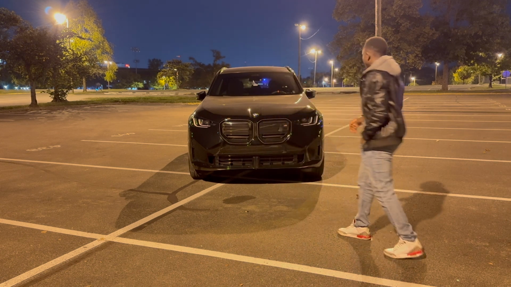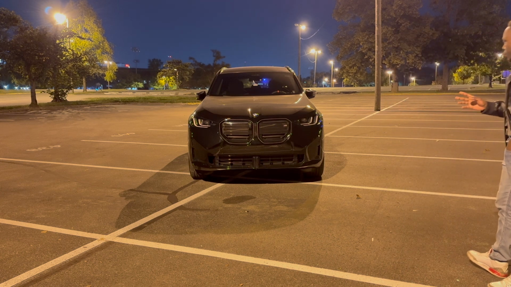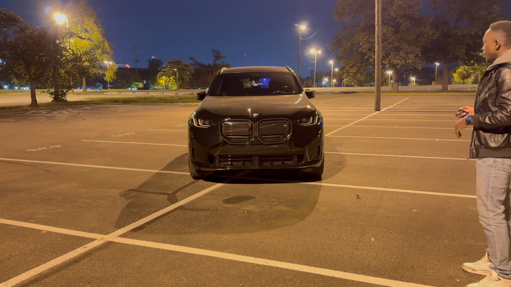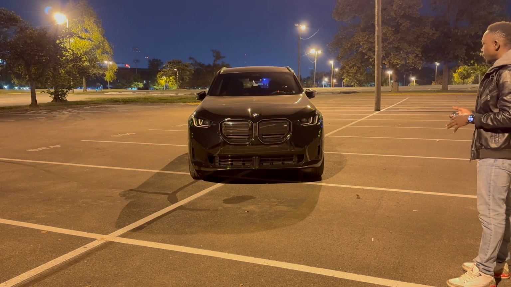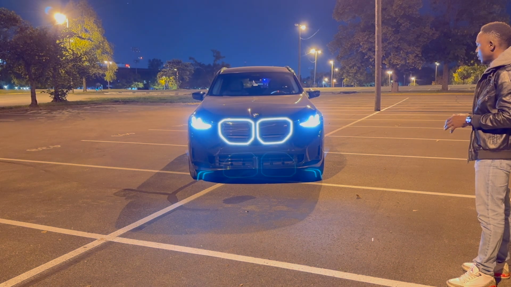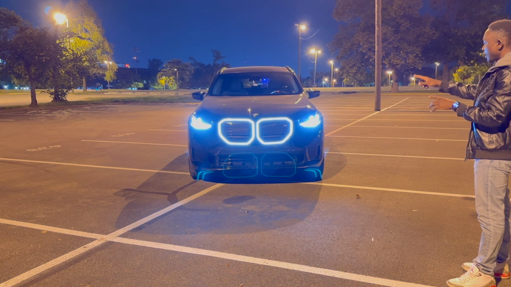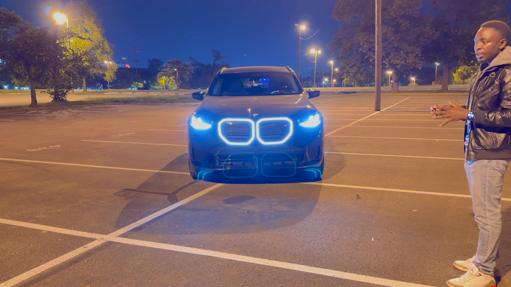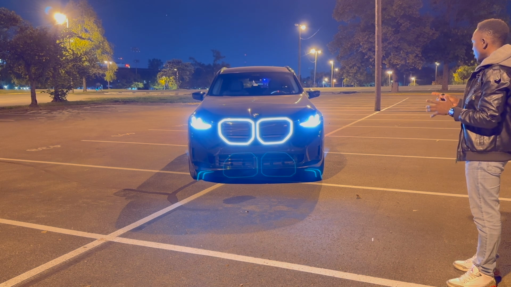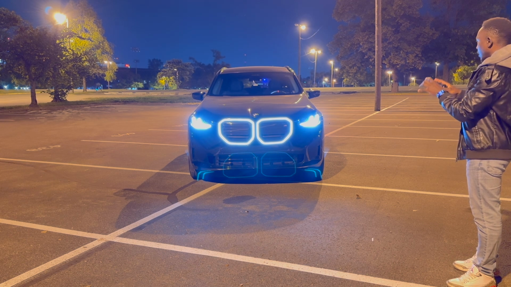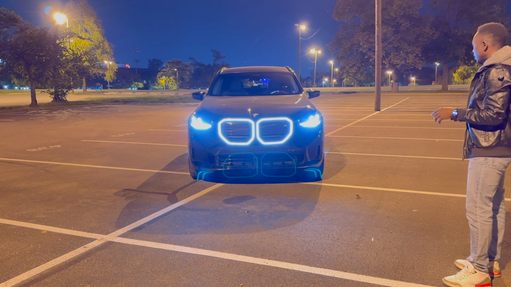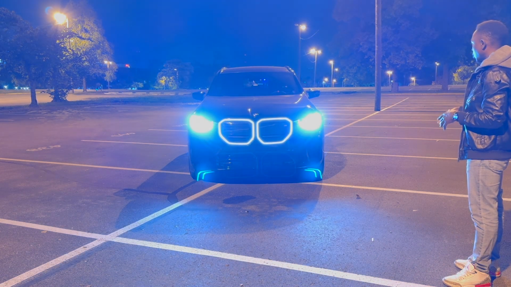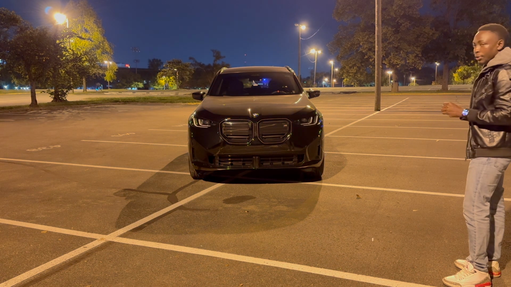So let's start with the first thing. What happens whenever you unlock the vehicle? I'll unlock the vehicle and you'll see the animation that comes. From this one you can see how the kidney grille lights and the parking lights. You've seen the animation that has come out. The kidney grille lights up and the parking lights. Besides that, you can see the side. It also lights the side, and you can see that animation.